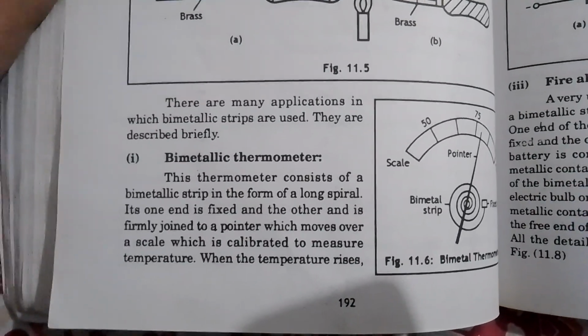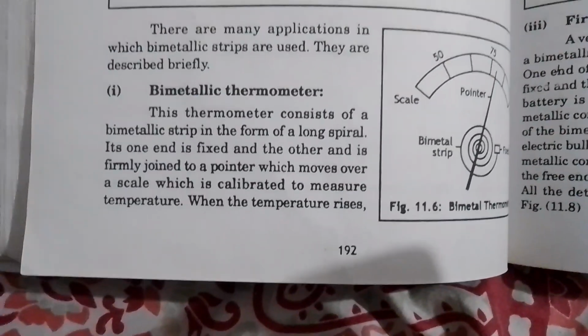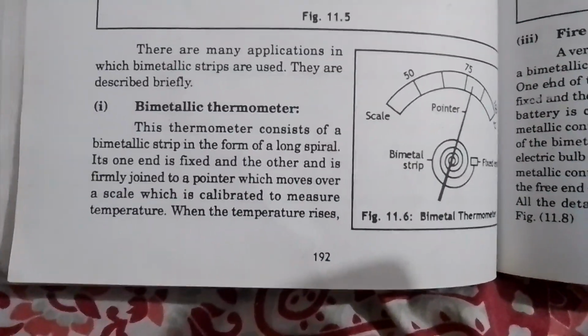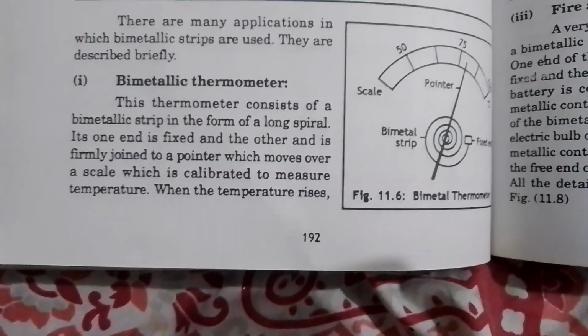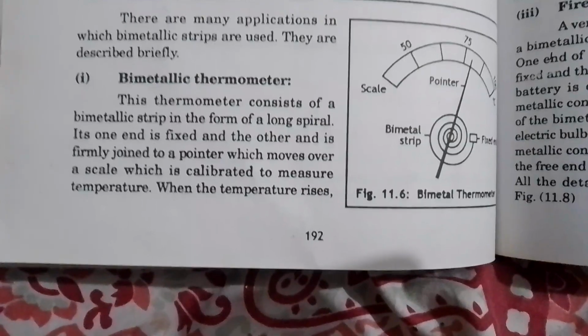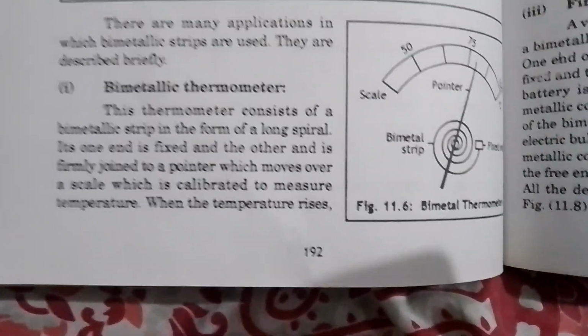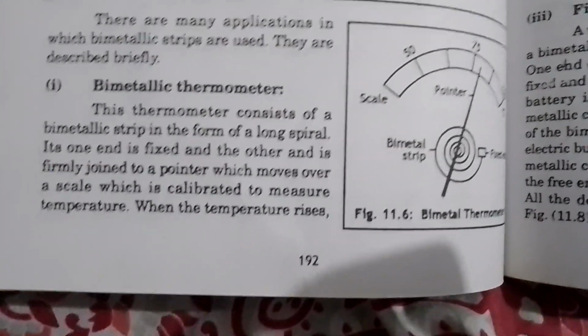They are described briefly. This thermometer consists of a bimetallic strip in the form of a long spiral. Its one end is fixed and the other end is firmly joined to a pointer which moves over a scale which is calibrated to measure temperature.